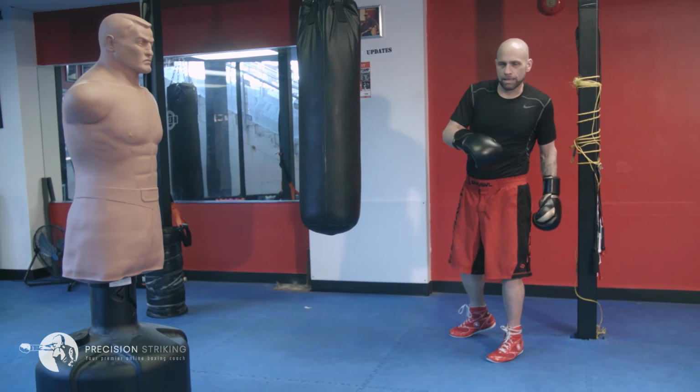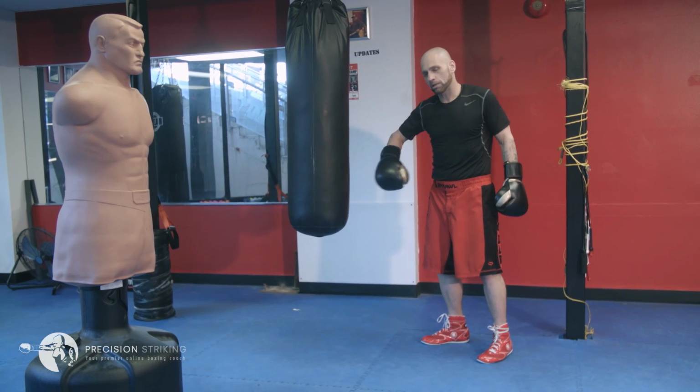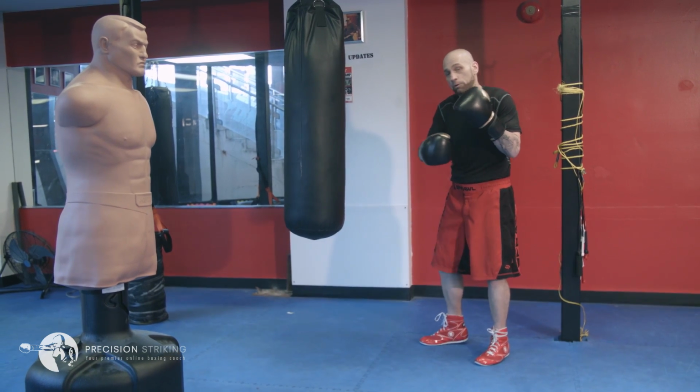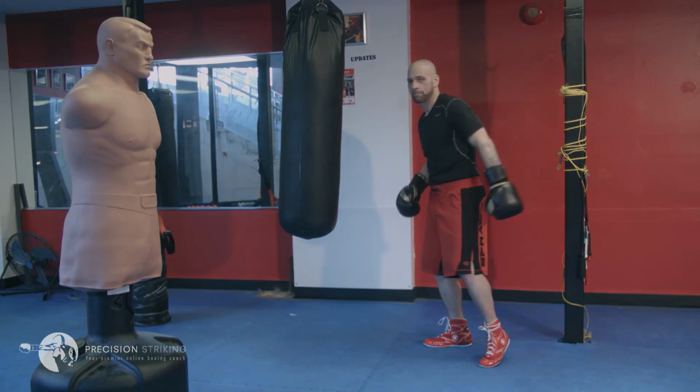But just so you know, working counters on the inside, the body shot is a little bit more there for you, especially if you can get that quick reaction off of countering from the same side.